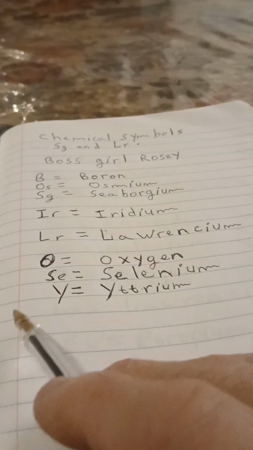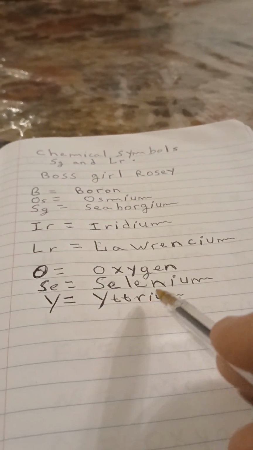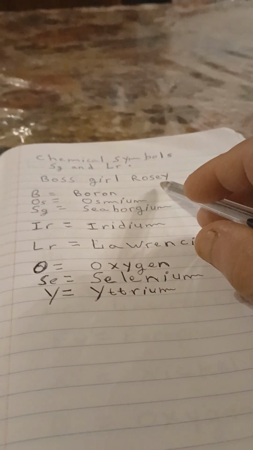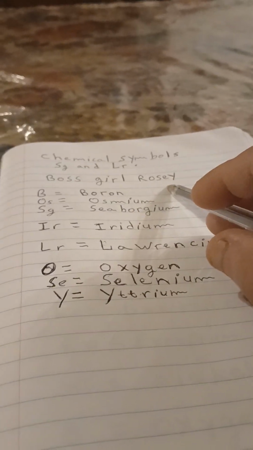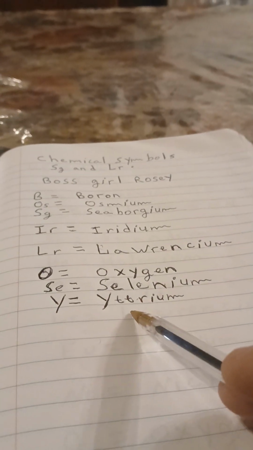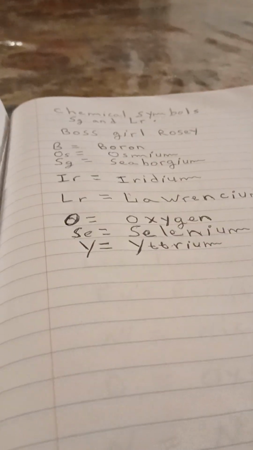Then we have capital S and a small e for selenium. See the S, we capitalized it, and we kept the e in lowercase. Then we have capital Y, the last letter from Rosie. We capitalized the Y, and we get yttrium. Yttrium. Okay? And there you go.